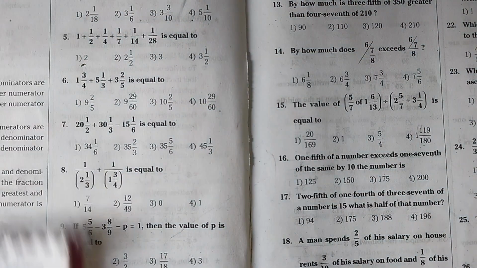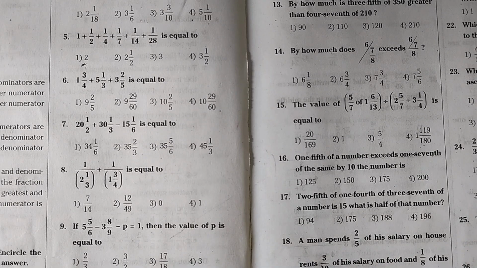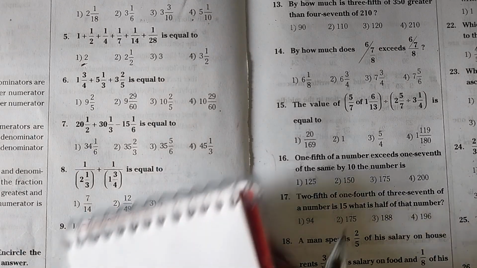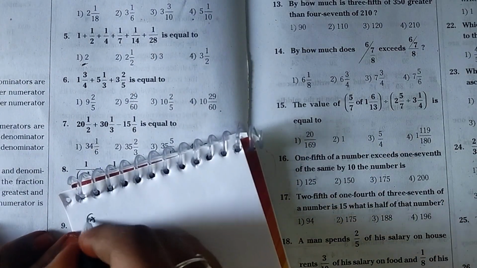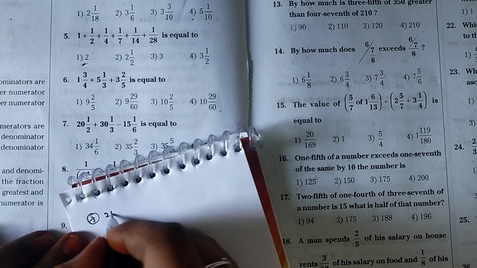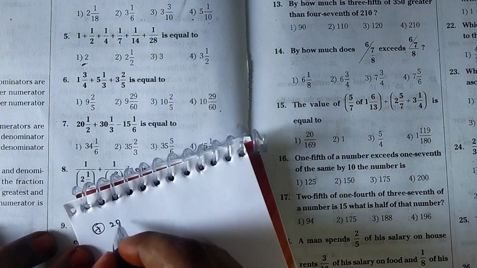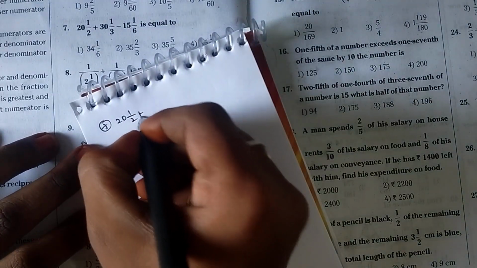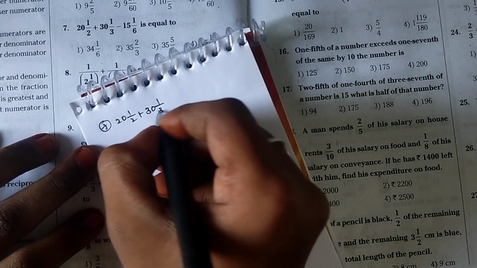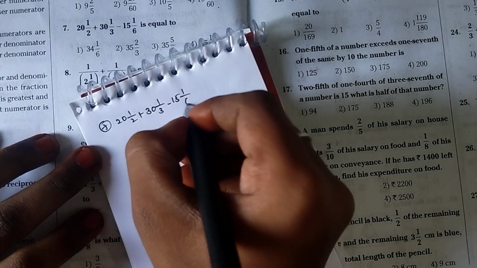Okay, next, let's move on to question number 7. Question number 7 is 20 and 1 by 2 plus 30 and 1 by 3 minus 15 and 1 by 6 equals to. Okay, let's do that. The seventh question is 20 and 1 by 2 plus 30 and 1 by 3 minus 15 and 1 by 6.